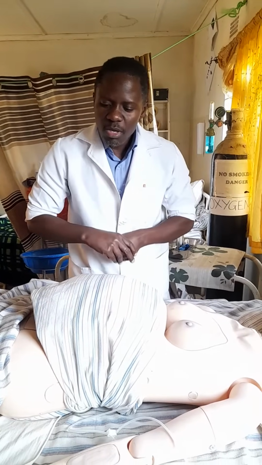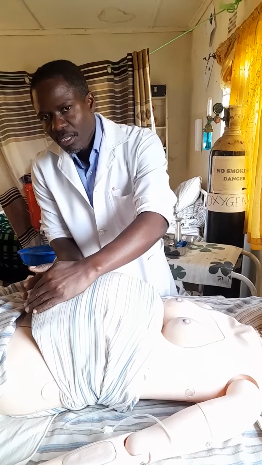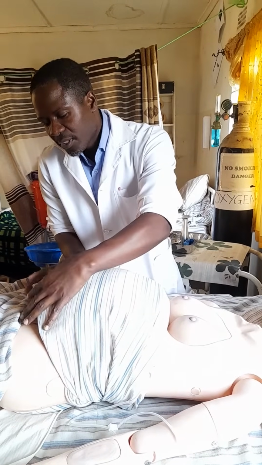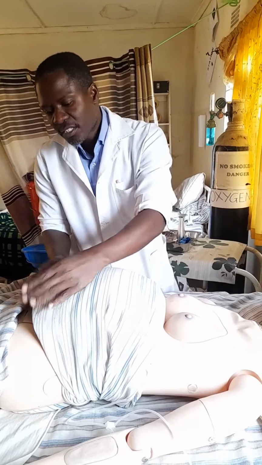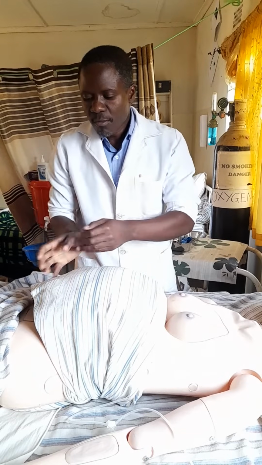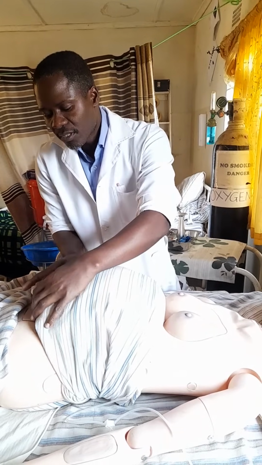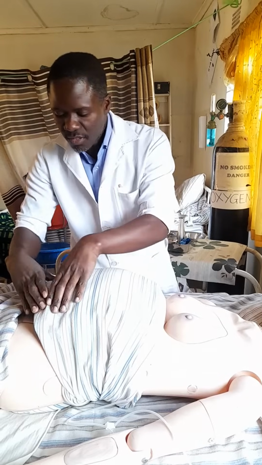Then what about now the presentation? When you say presentation here, I'm going to say it's vertex, because this is cephalic, this is just the head which is there. So it's this side here.